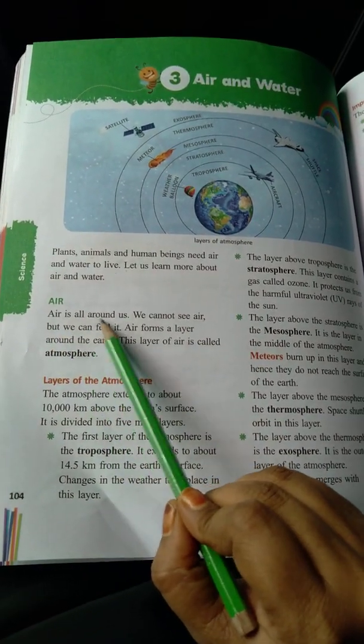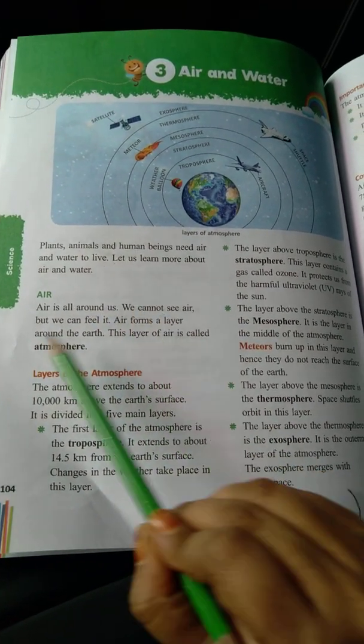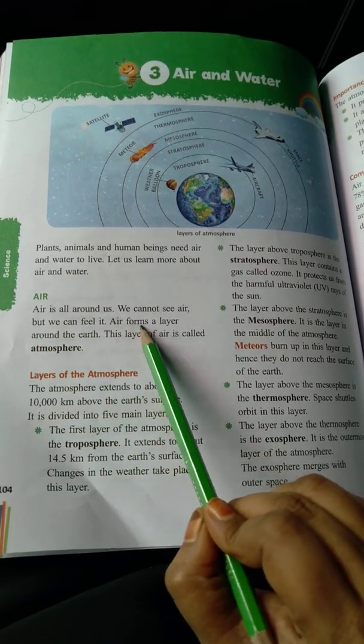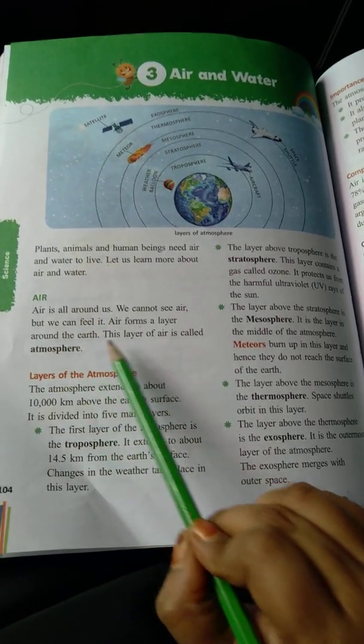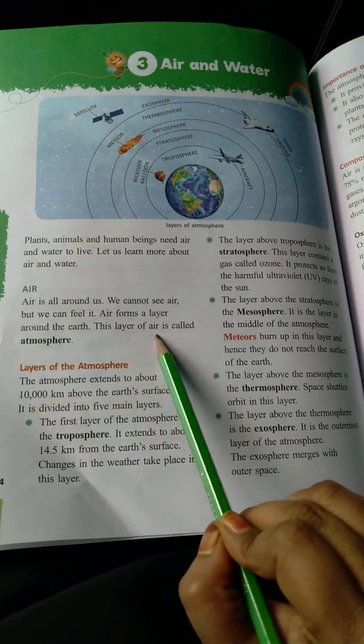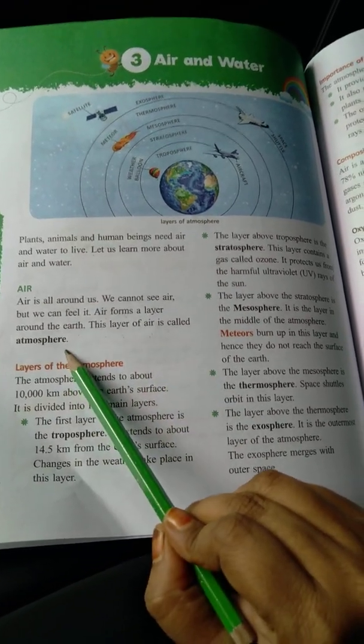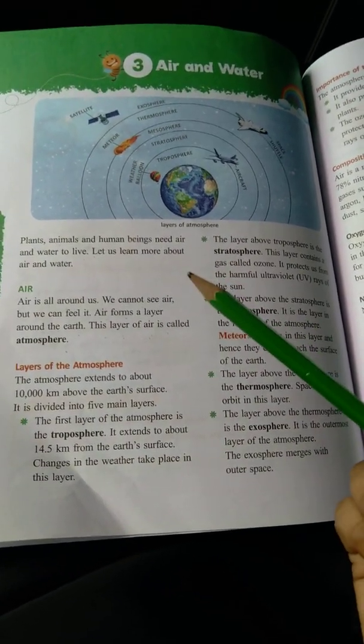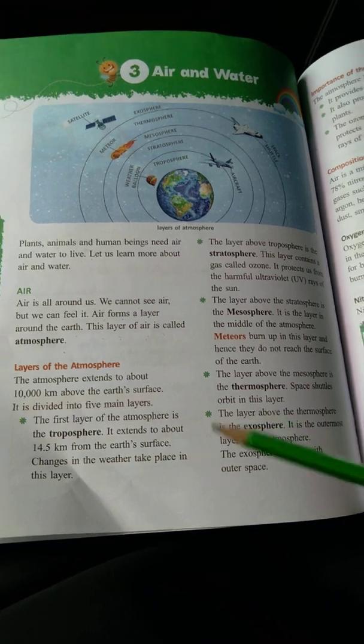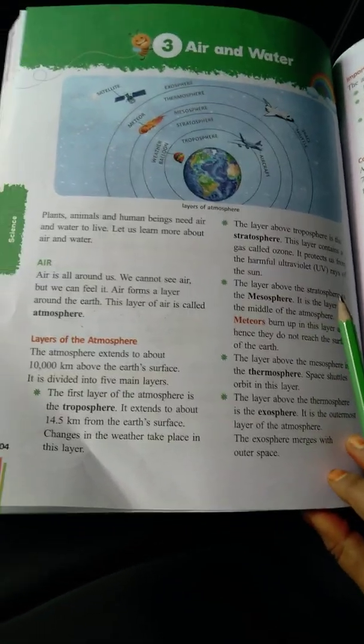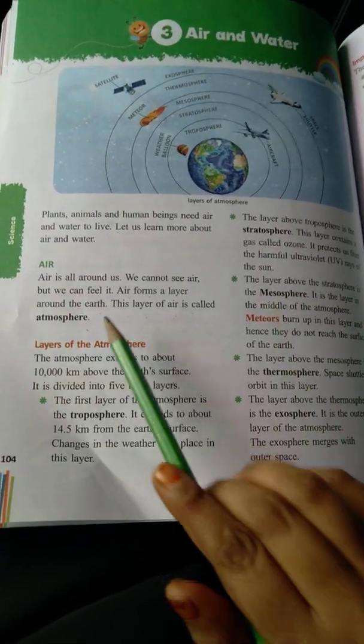Air is all around us. We cannot see air, but we can feel it. Air forms a layer around the earth. This layer of air is called atmosphere. So air is around us, but we cannot see it with our naked eye. We can just feel that it is air. Around the earth there is a layer, and that layer is called the atmosphere.